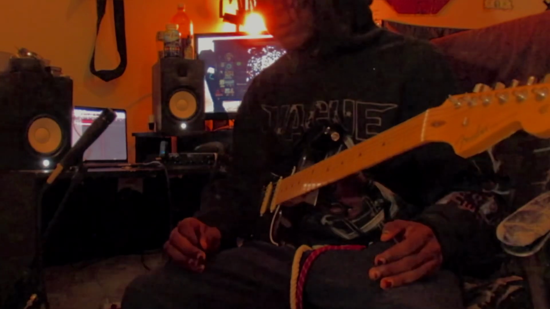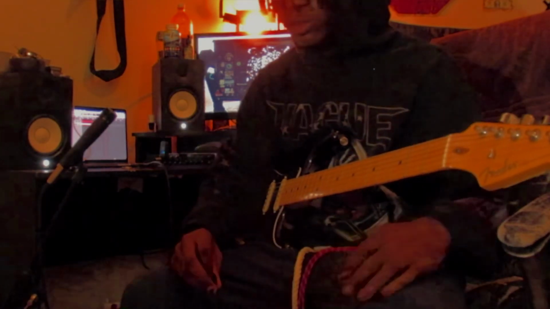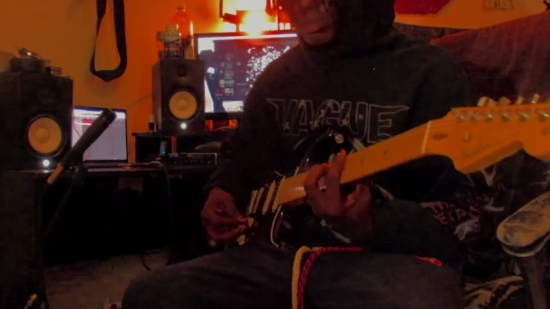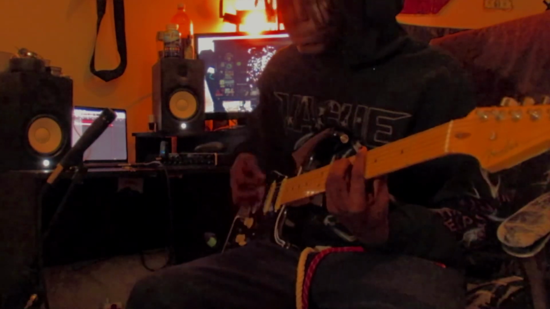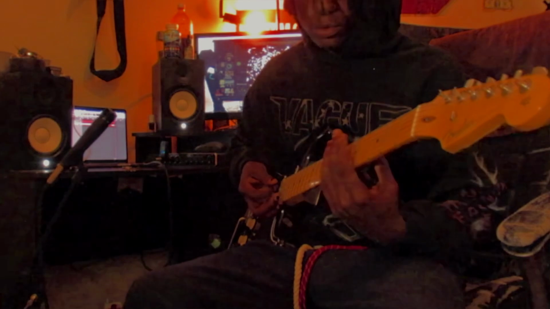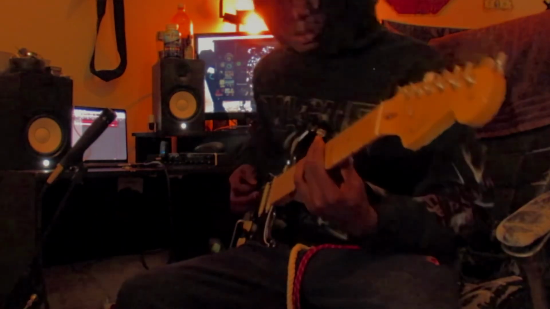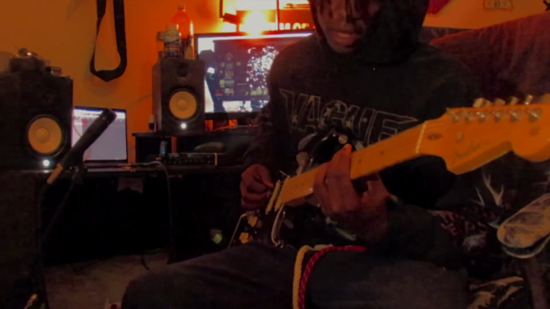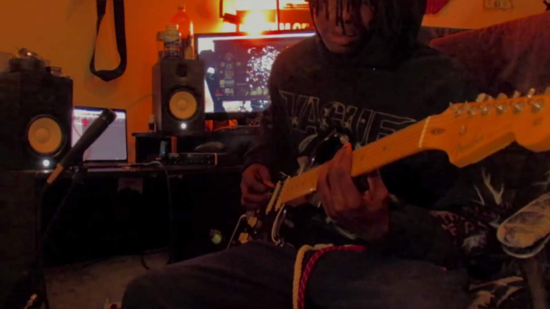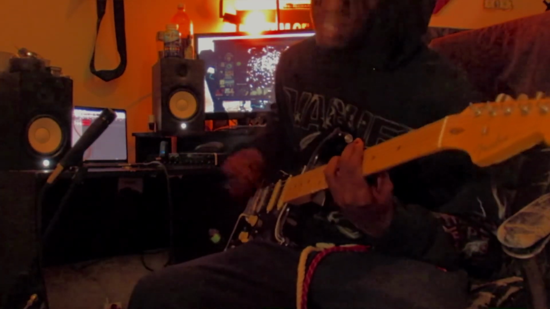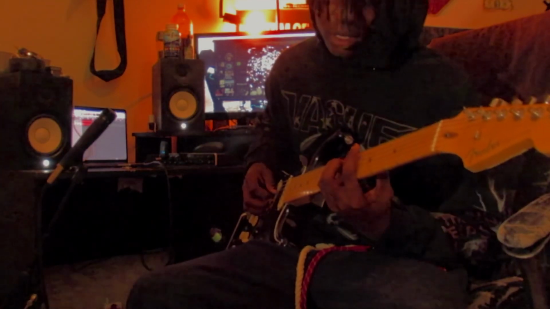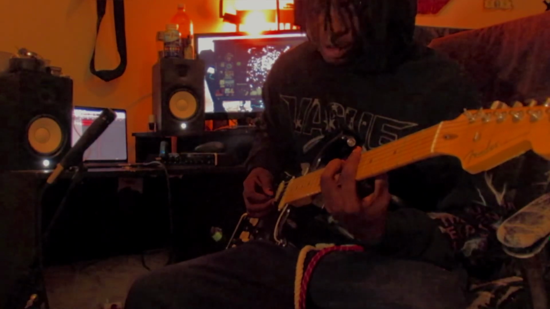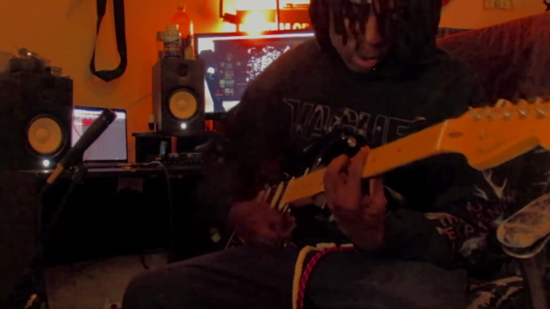Now at the end of the first verse, going into the chorus or whatever you want to call it, it's basically just a major or minor bar chord. So you're gonna go to the 6th of the E, the 8th of the A and D, and then the 7th of the G, and then just a bar chord.